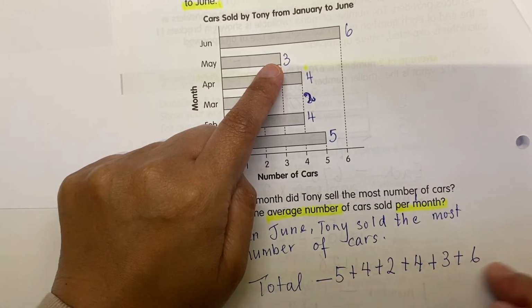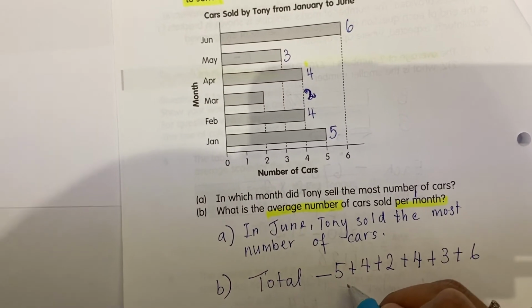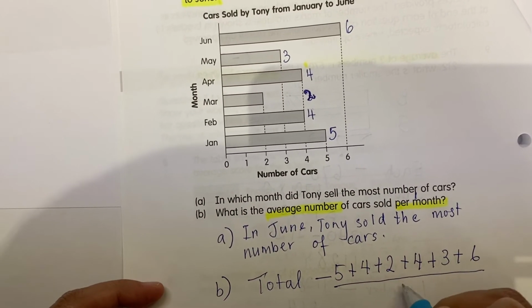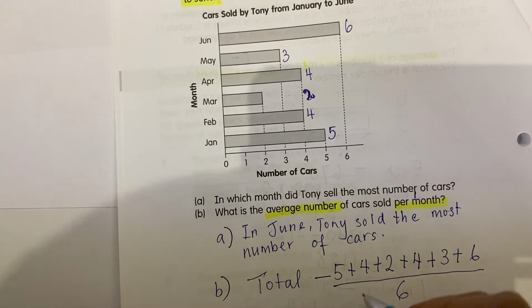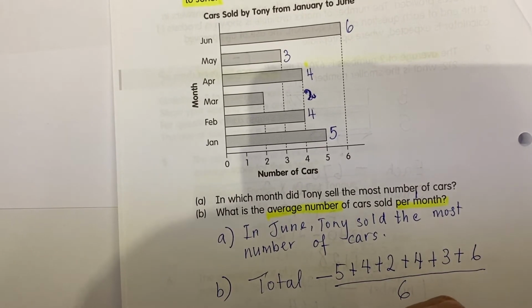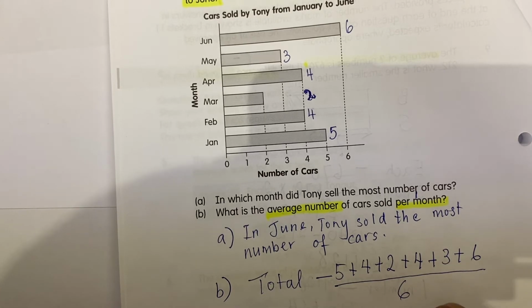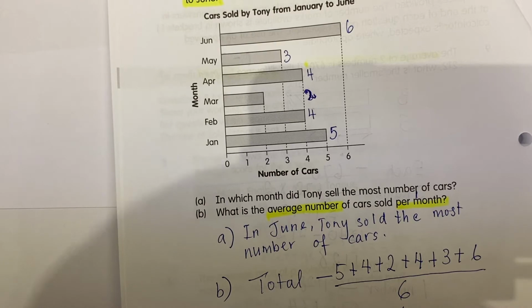All right, and the total you have to divide by 6 months. Okay, so that will give you a total of 24 divided by 6. So your final answer is 4.